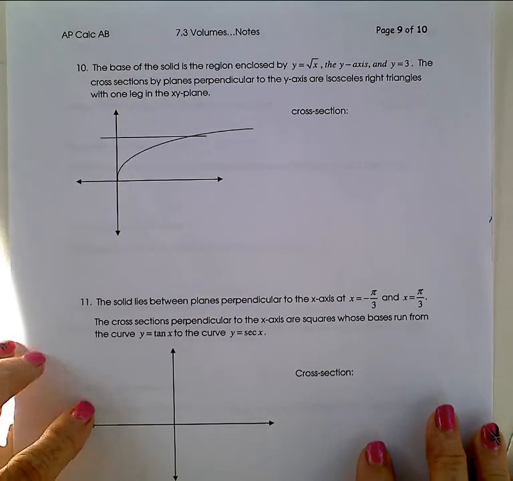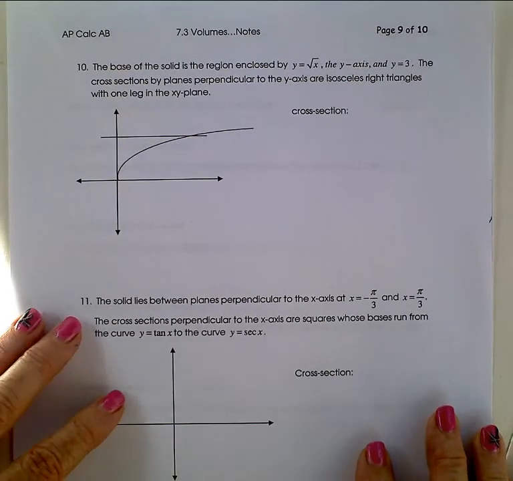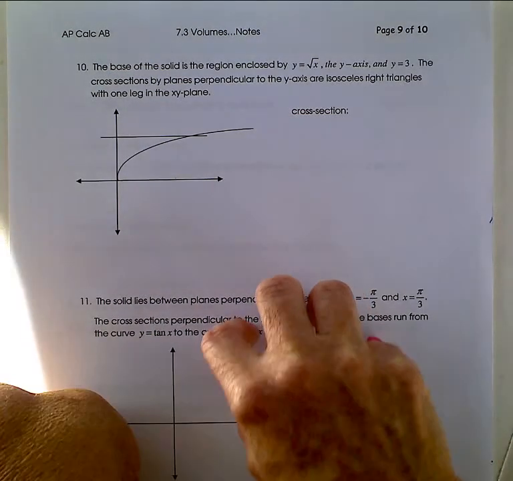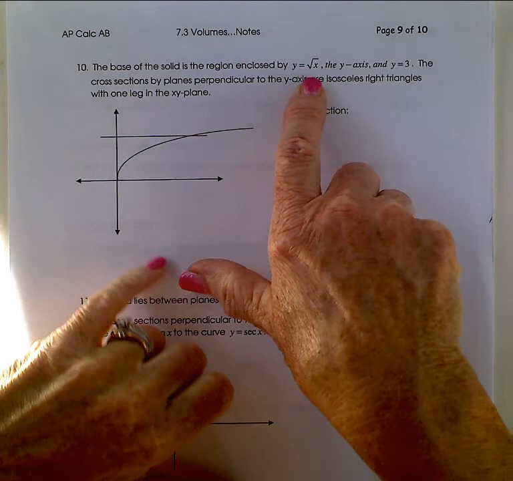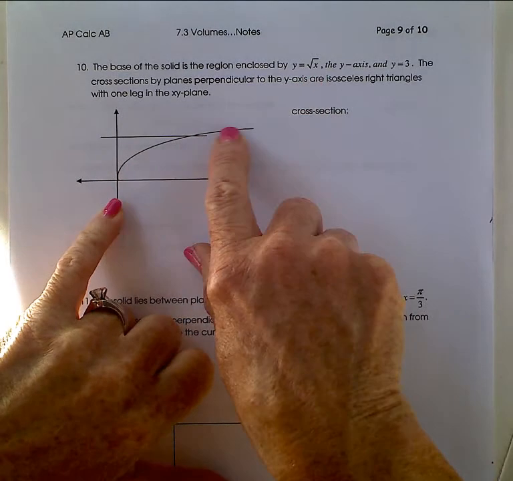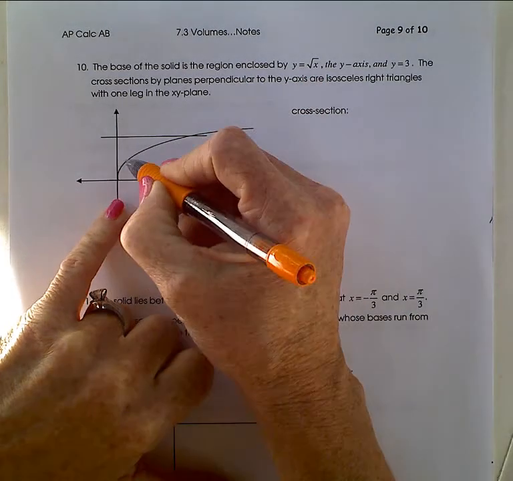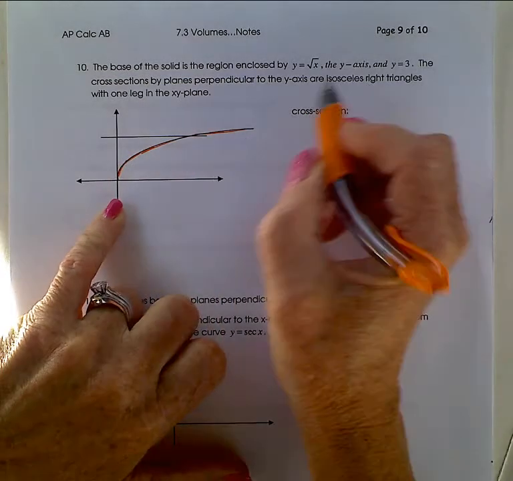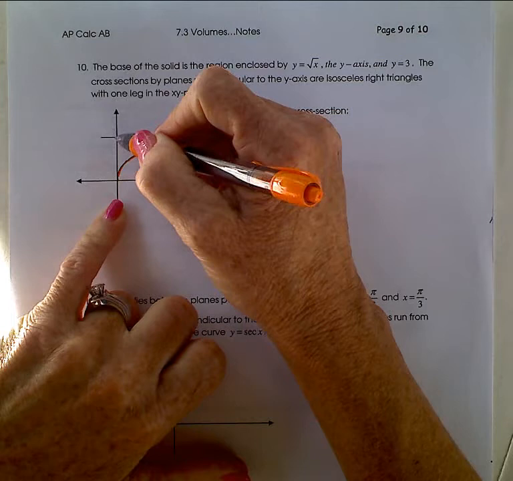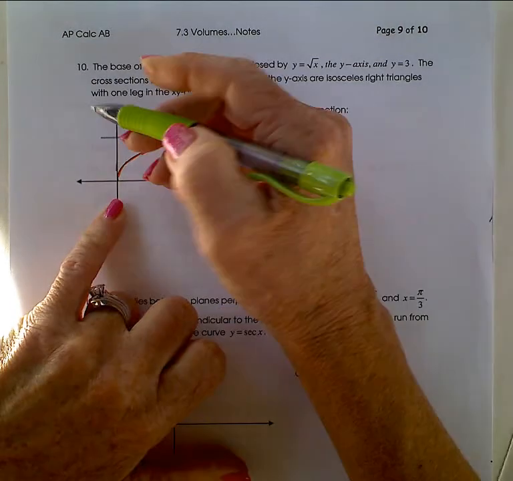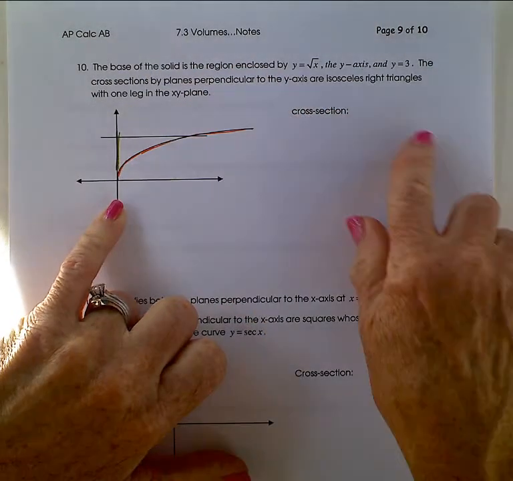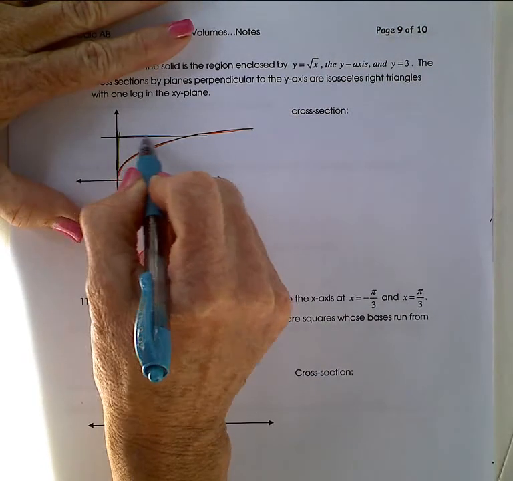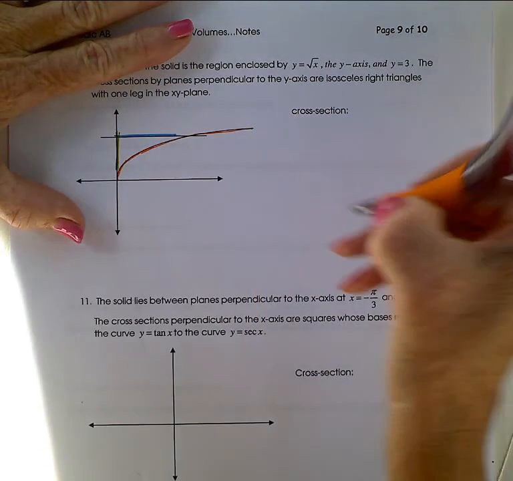Okay, AB Calculus, section 7.3, page 9. Alright, here we go. The base of a solid is the region enclosed by y equals the square root of x. Here's y equals the square root of x. This one here, the y-axis here, and the line y equals 3 here.